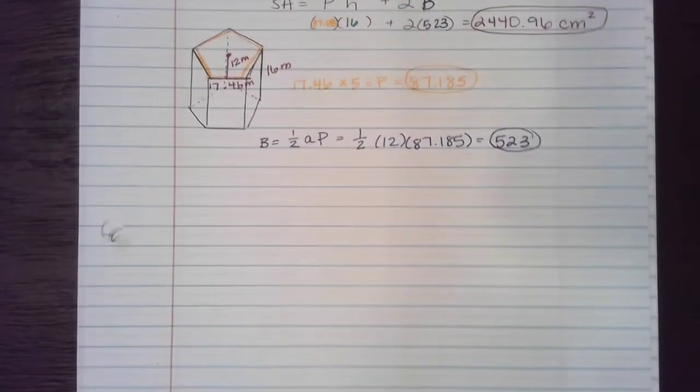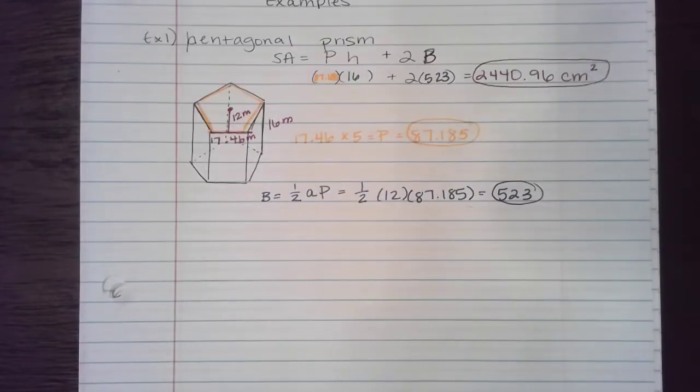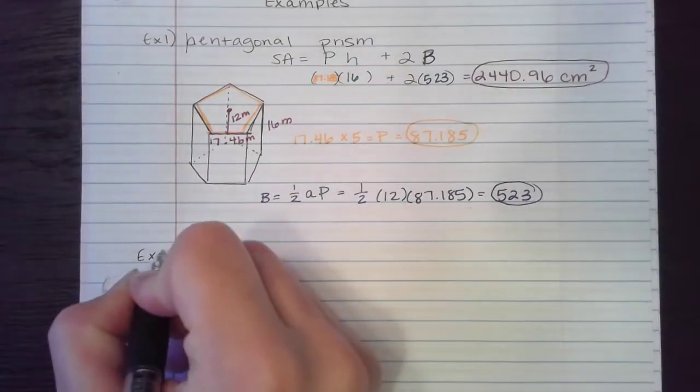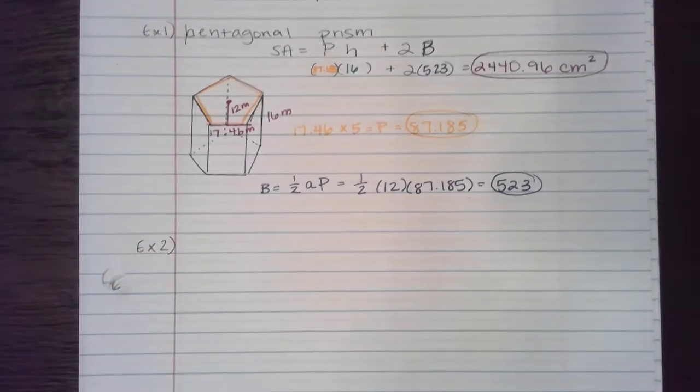Let's try another example. I'll leave that there if you want to pause the video. We're on to our second example, and our final example actually. We are moving on to a hexagonal prism. So a hexagon has 6 sides. Everything stays the same. Actually, we're going to use all the same formulas, but I'm going to give you less, and you're going to have to do more work. So let's see what that's going to look like. Okay, this is a hexagonal prism.